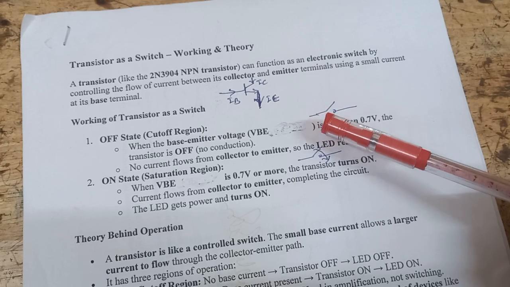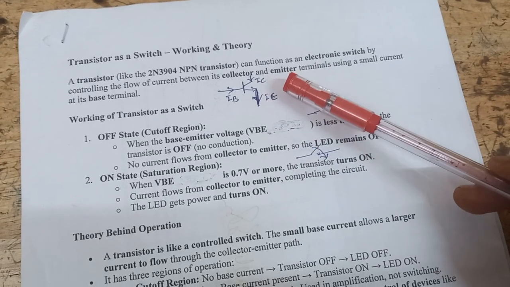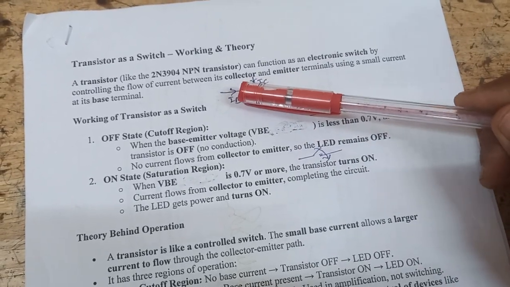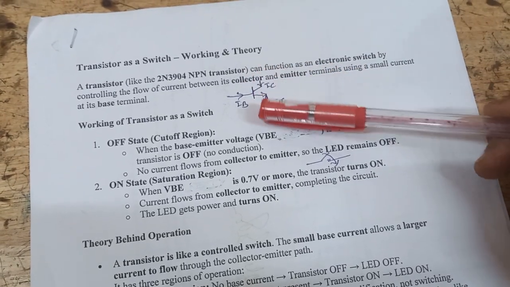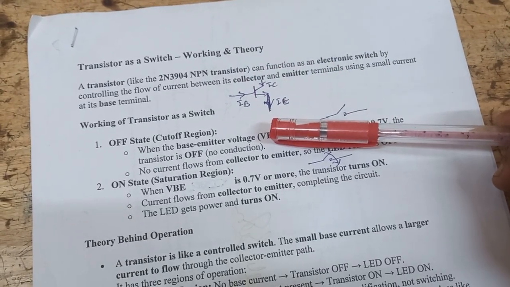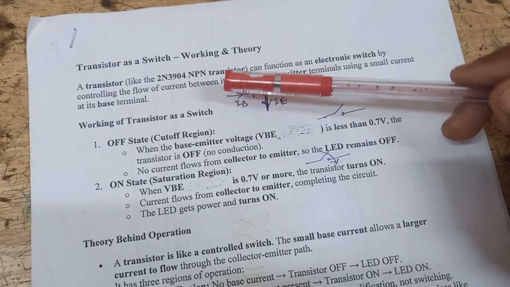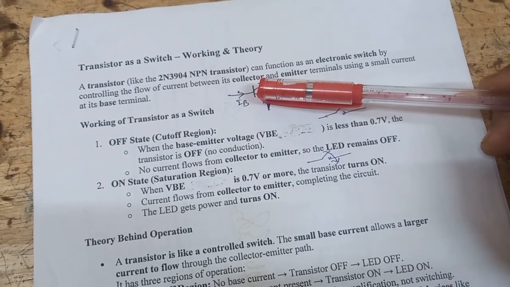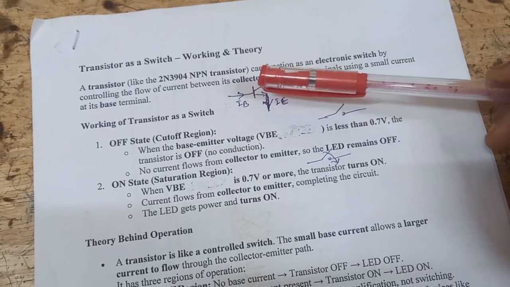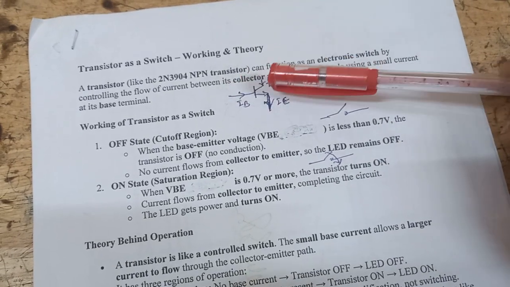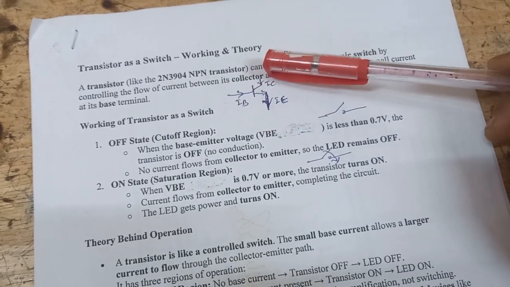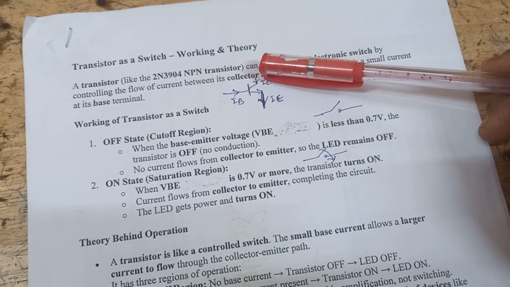So the transistor is like a controlled switch. A small base current allows a larger collector current to flow through the collector to emitter path. In the cutoff region, there is no base current and the transistor is in off condition. In the saturation region, the base current is present and the transistor is in on condition, so the LED connected to the collector terminal turns on.